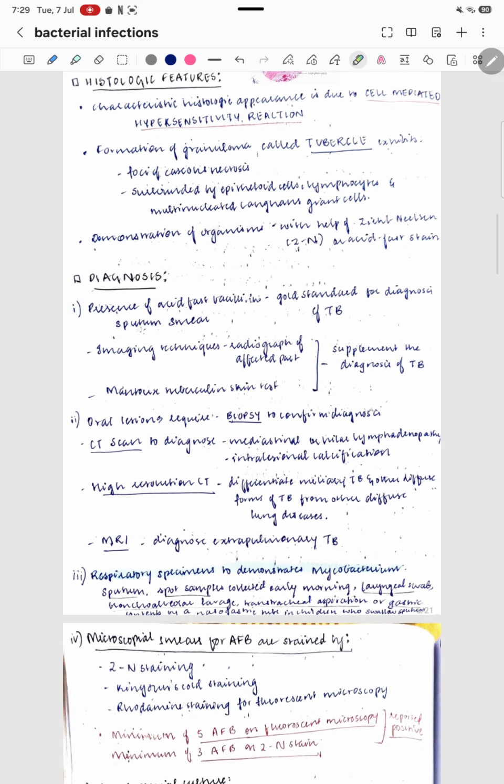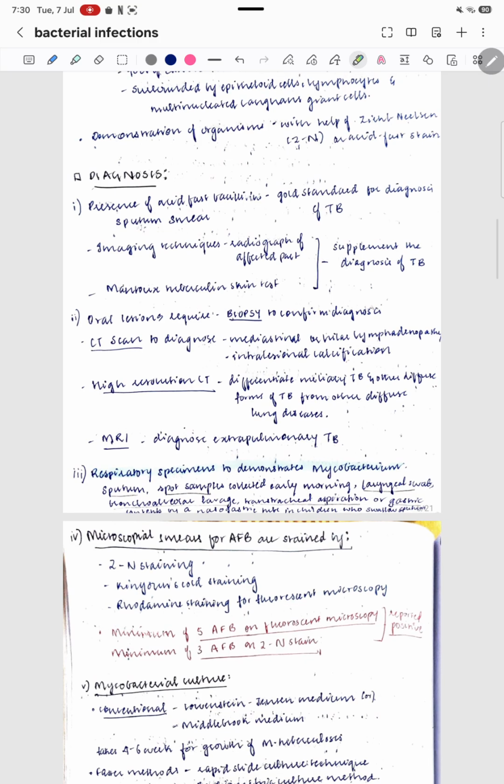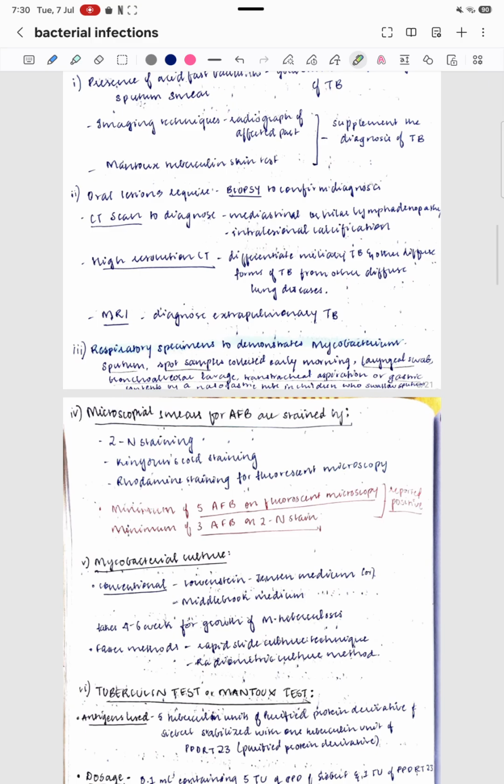Imaging techniques or radiograph of the affected part. Mantoux tuberculin test is one more important diagnostic test. And oral lesions require biopsy. If there is a break in the mucosa, then it also requires a biopsy. CT scan can also be done to diagnose mediastinal hilar lymphadenopathy or intralesional calcifications, and high resolution CT can also be done to identify the forms of TB. MRI can also be done for extrapulmonary TB.